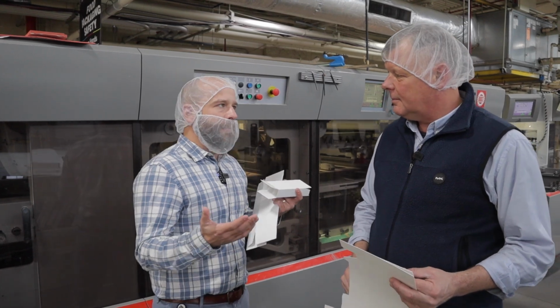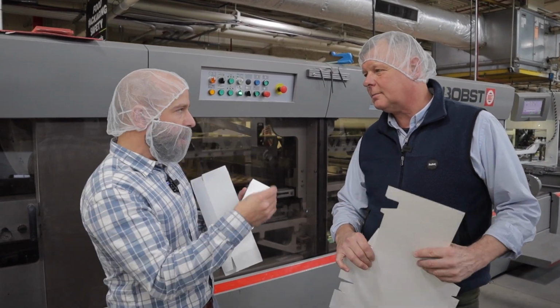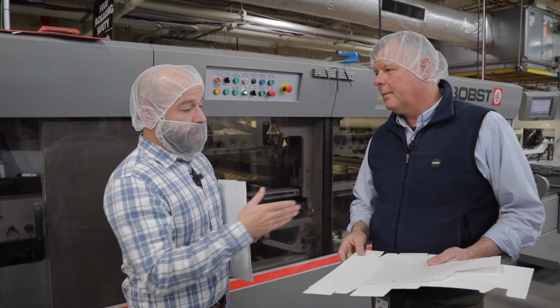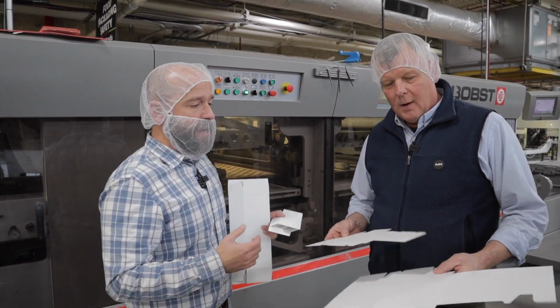And it can get pretty complicated, right? I mean, some of them you have just one partition, which will create a double cell. Some have two, which is a triple cell. Something like you're holding here actually has 3 partitions.